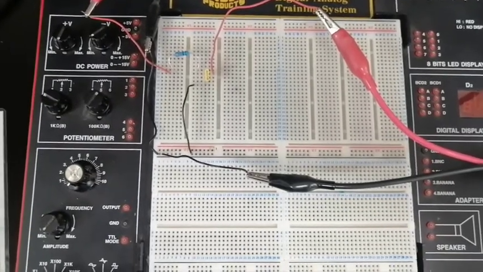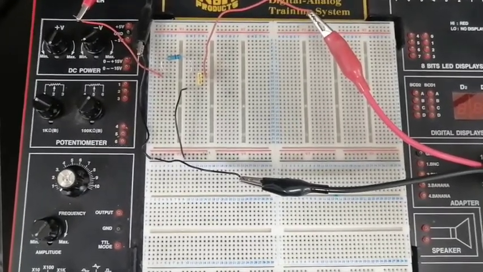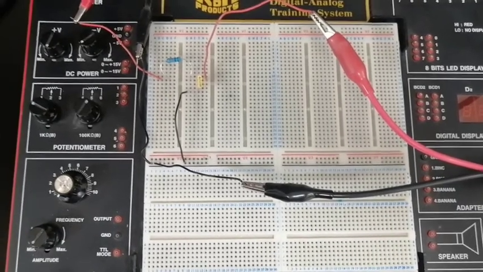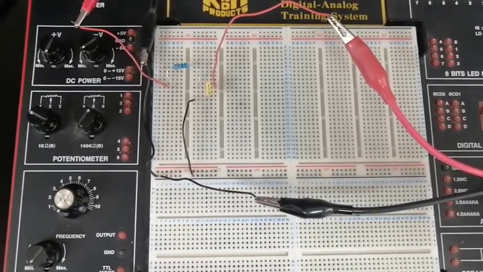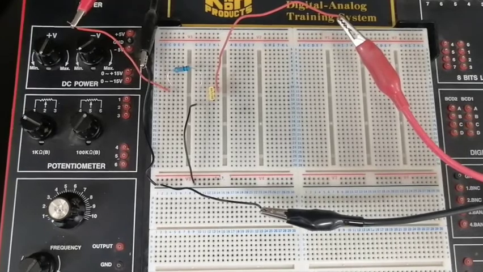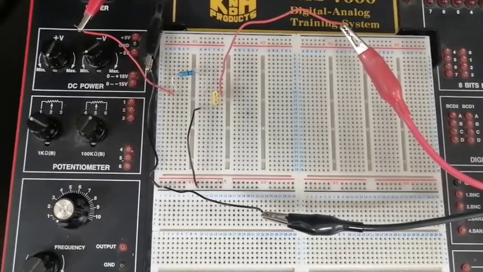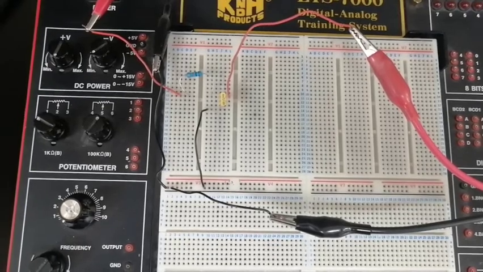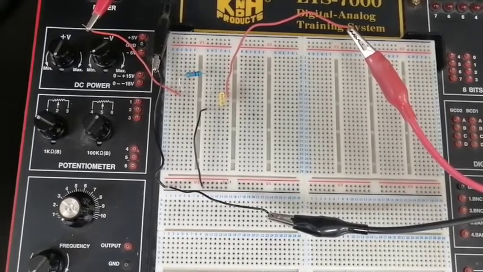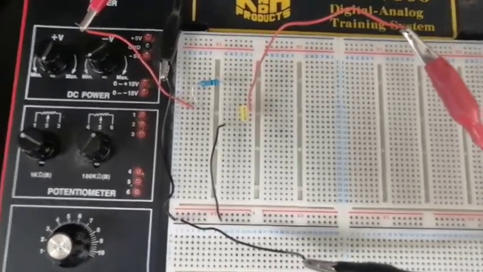I am connecting channel 1 of the oscilloscope across the output of the circuit as shown here. I am taking output across the capacitor.